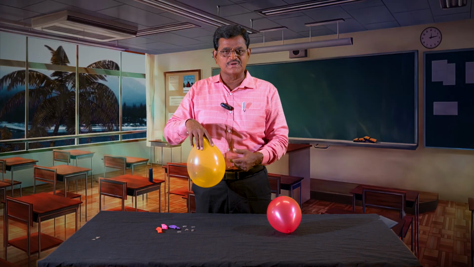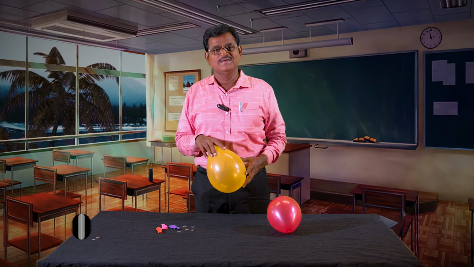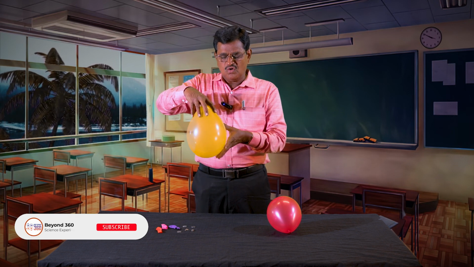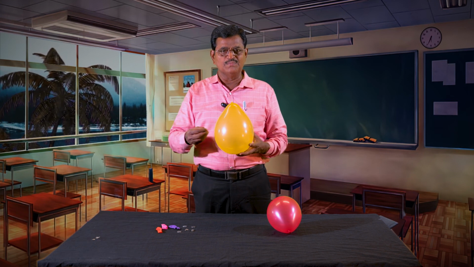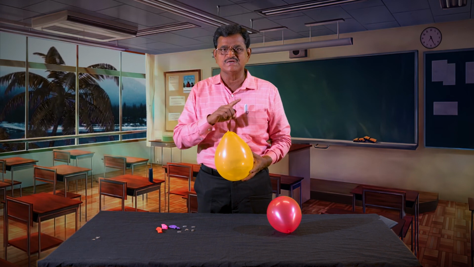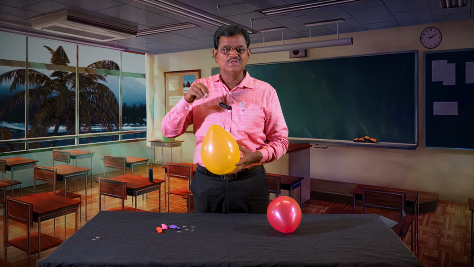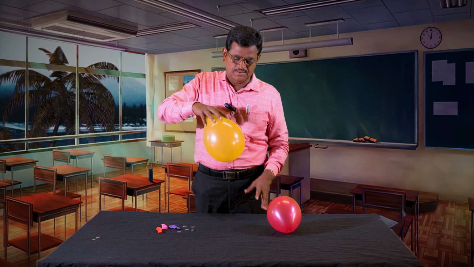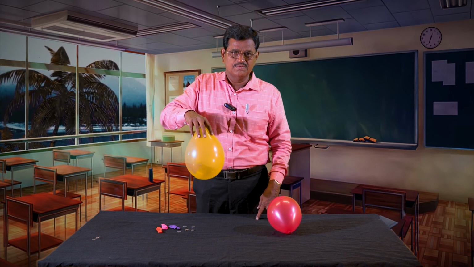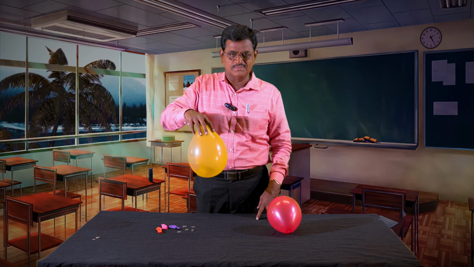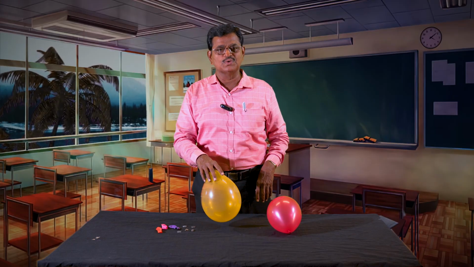Even after stopping the rotation, you are able to hear the sound. What is the reason for this? We stopped the rotation of the balloon, but the nut inside the balloon still continues in its state of circular motion. So it is due to rotational inertia. See, first you rotate. Now I stopped. You are able to hear the sound. That is due to rotational inertia.